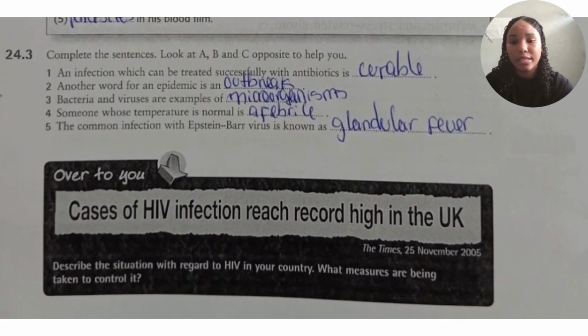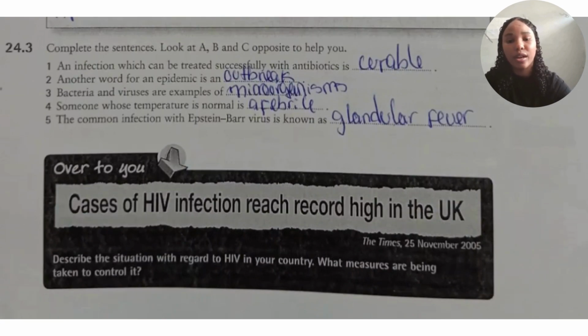Complete the sentences. An infection which can be treated successfully with antibiotics is curable. Another word for an epidemic is an outbreak. Bacteria and viruses are examples of microorganisms. Someone whose temperature is normal is afebrile. The common infection with Epstein-Barr virus is known as glandular fever.